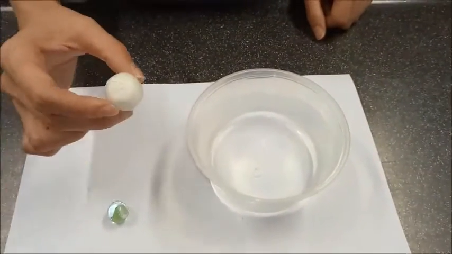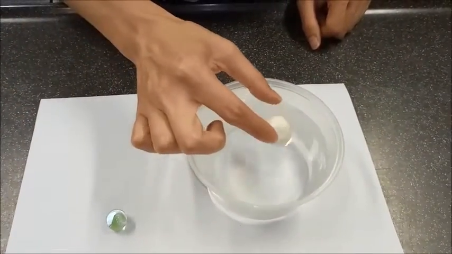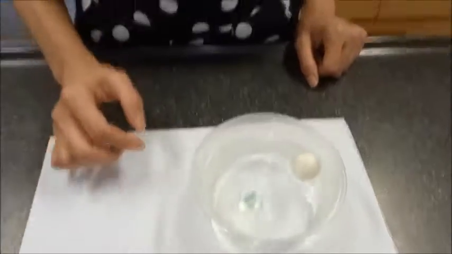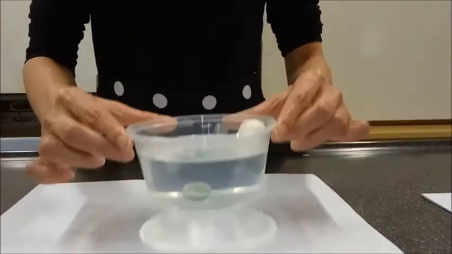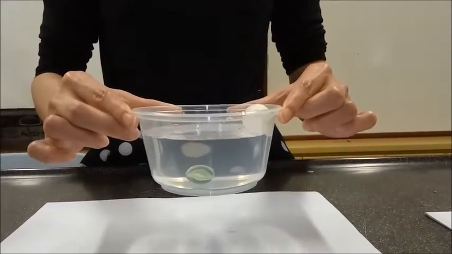Now put both objects into the cup of water. Observe what happens. Record your observations in your workbook on page 37.